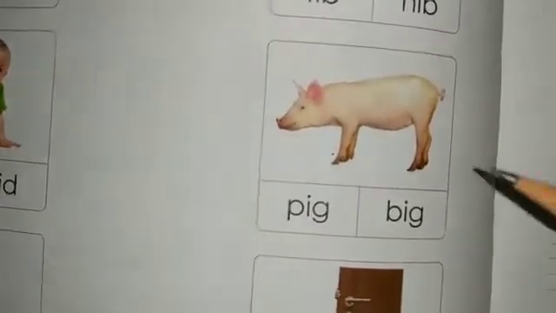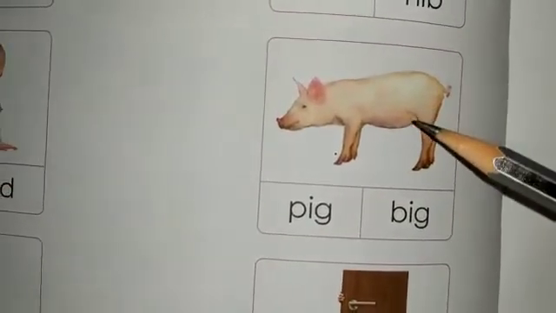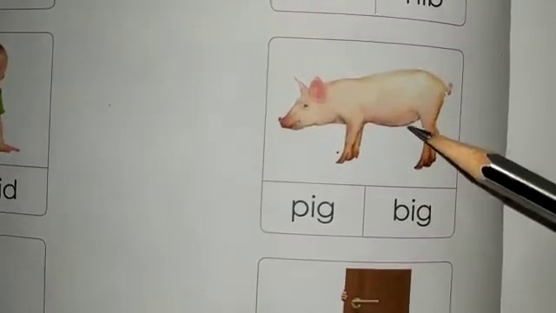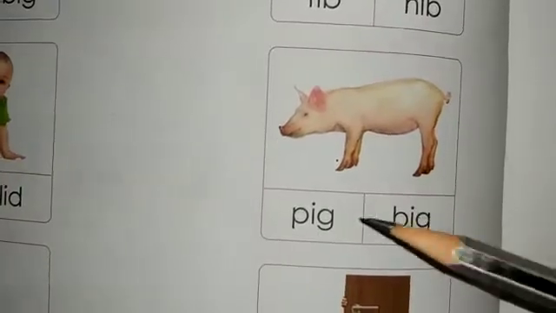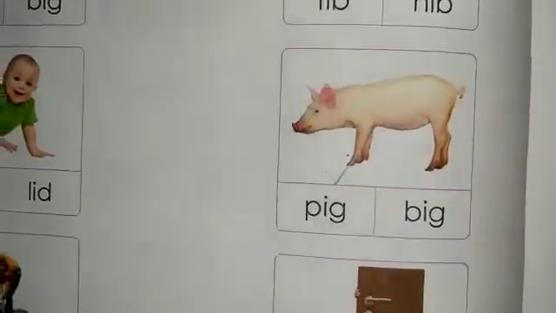Now come on to the next one. What do you see over here? Try and identify this. Yes, this is a pig. So the words are pig and big. What is the right option? Pig. So we are going to tick on pig.